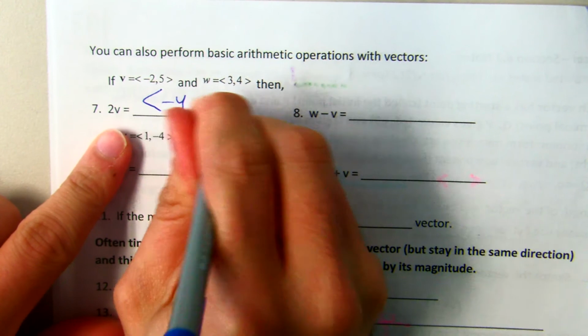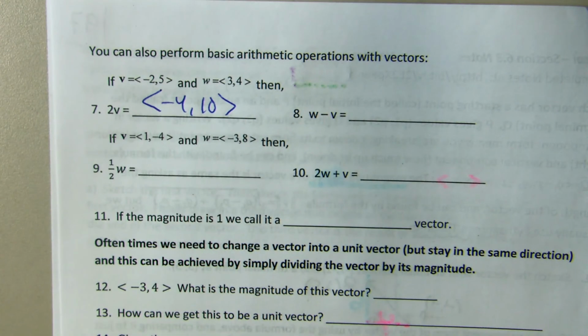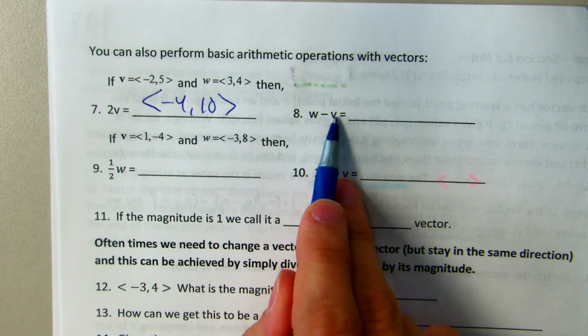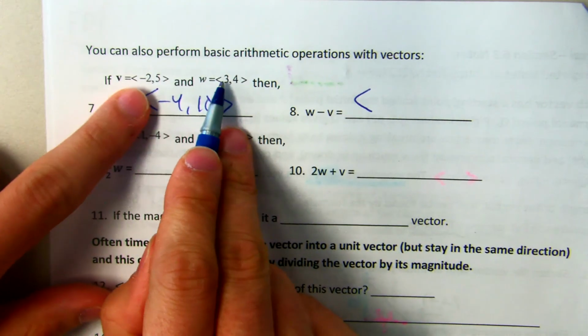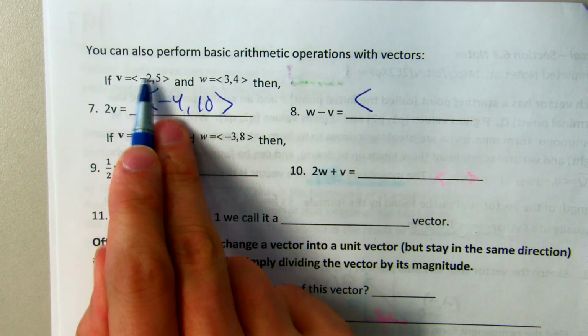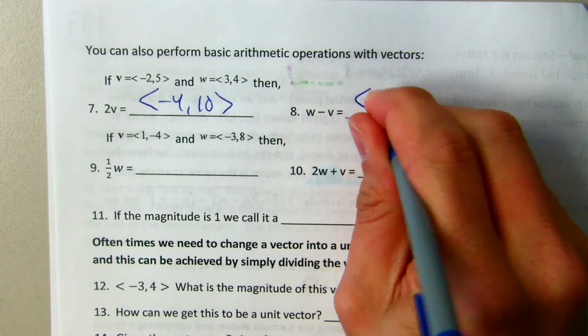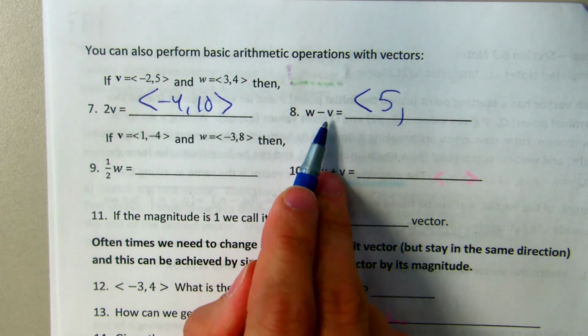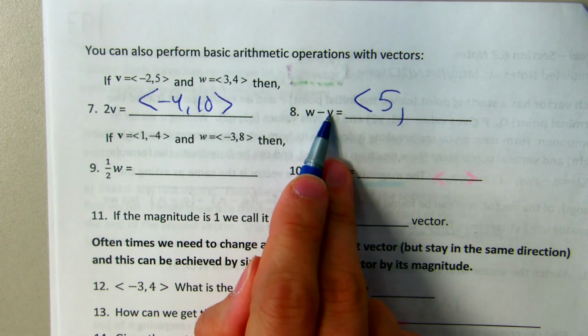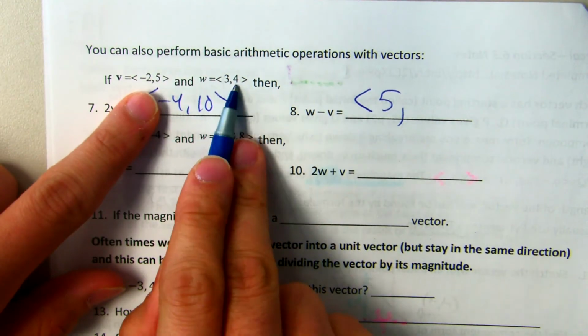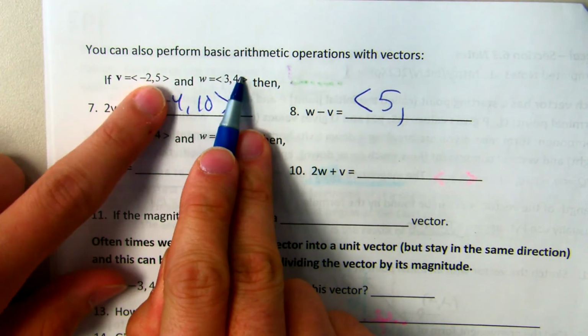Just multiply by 2. Works just like you would expect. If it says W minus V, you should subtract the horizontal components. So 3 minus -2, positive 5. And then subtract the vertical components. 4 minus 5.